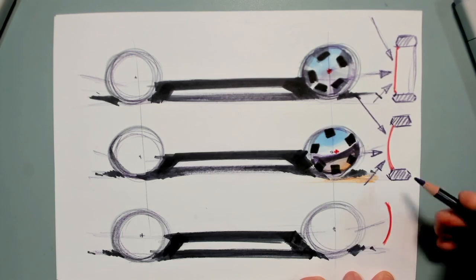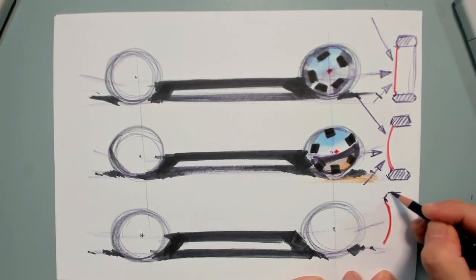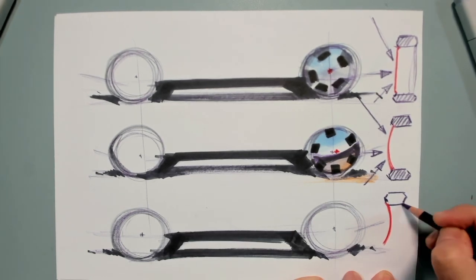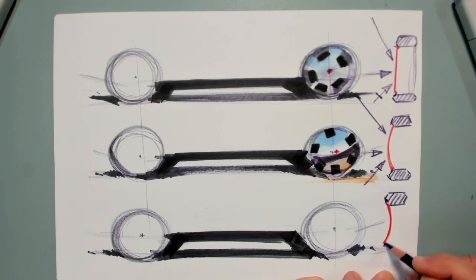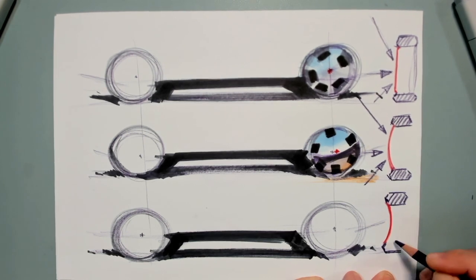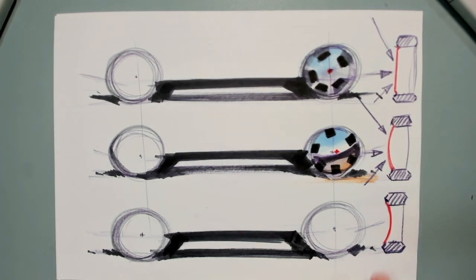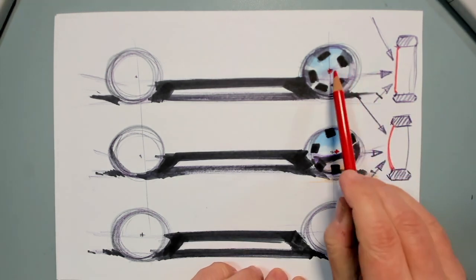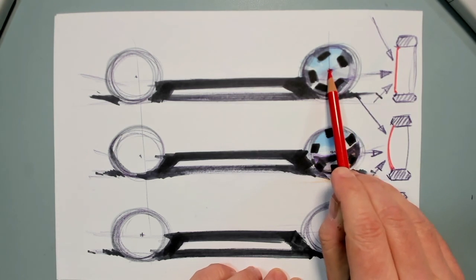So once again, we have our tire section, and here too. But it's like that. First of all, the center of the wheel in this case is basically in the same spot.